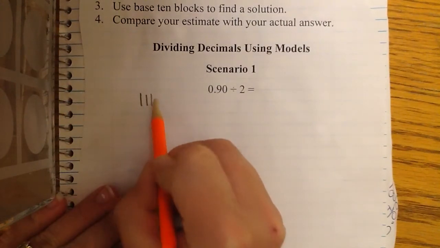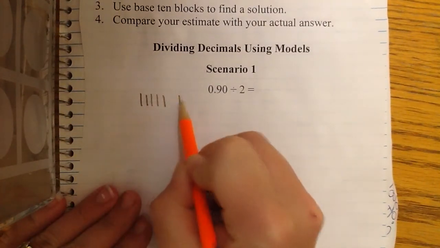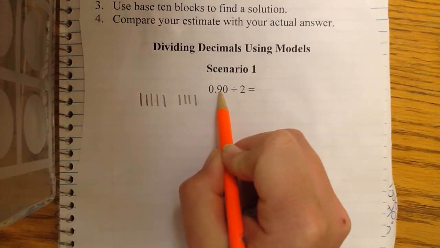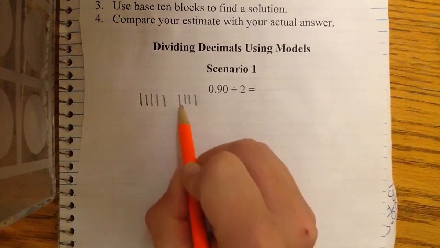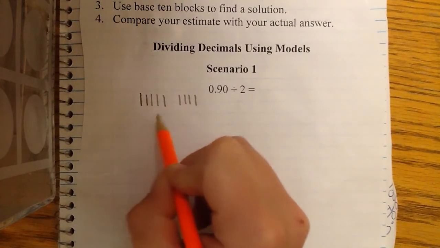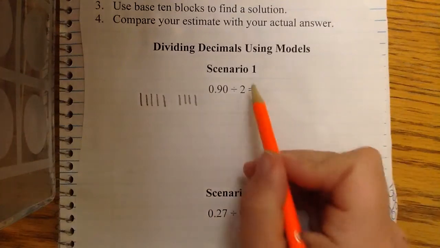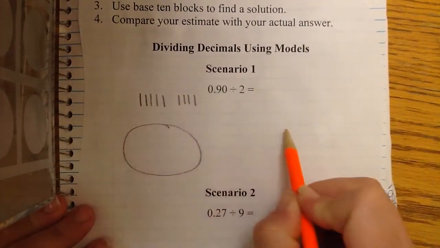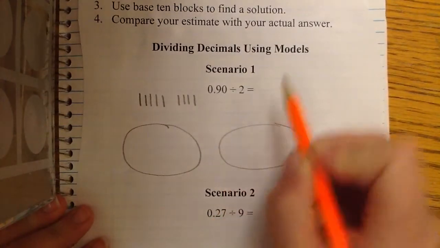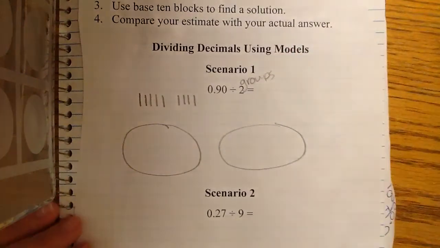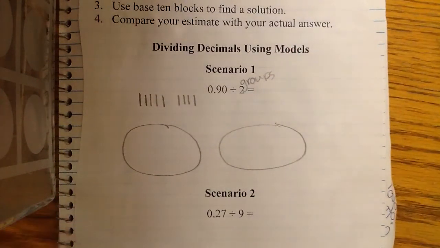1, 2, 3, 4, 5, 6, 7, 8, 9. That is 9/10, 90 cents, or 90 hundredths. But instead of drawing 90 little units, that would take forever. So I'm splitting it into two. So to do that, I'm going to draw two groups. This is how many groups I have.